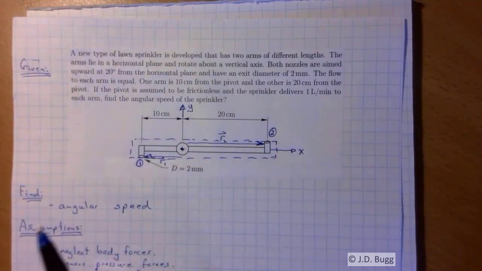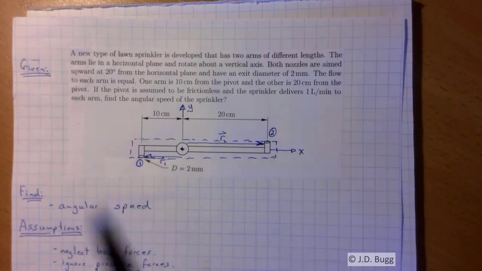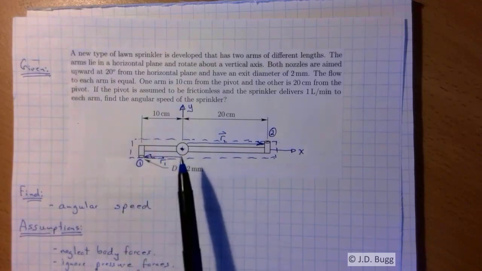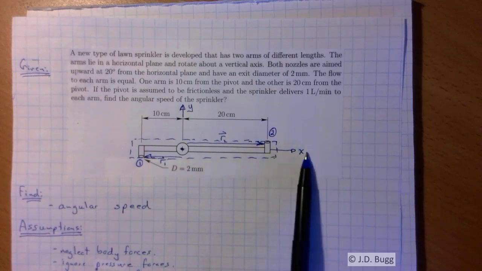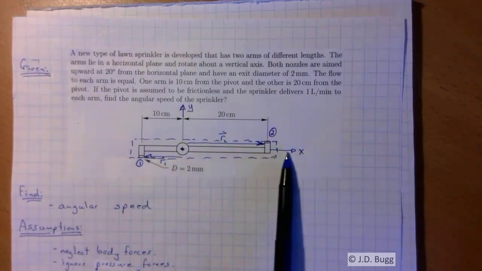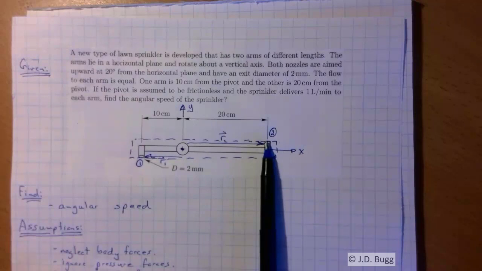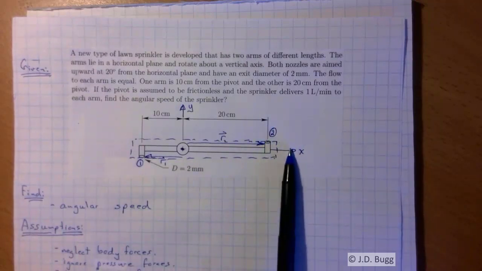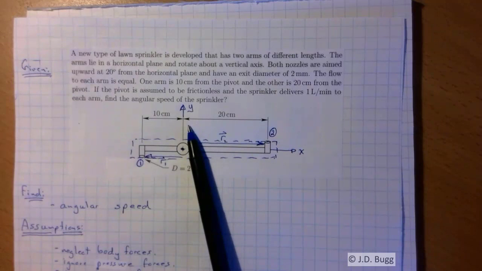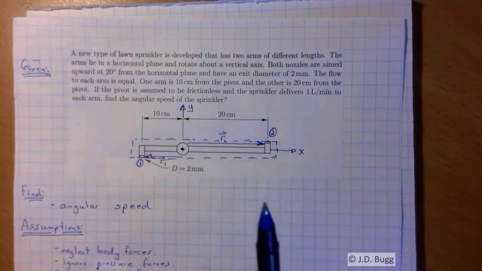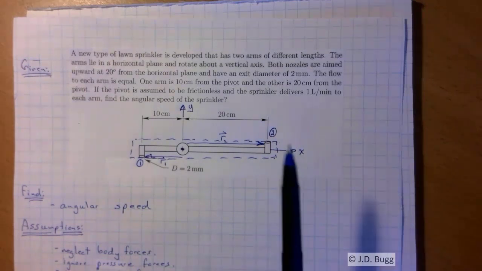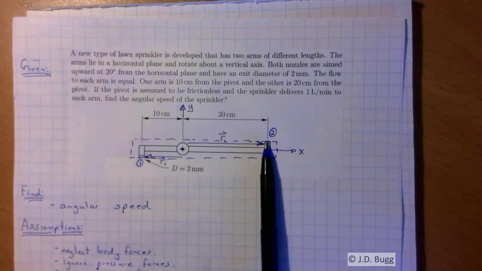Now realize that we're analyzing this thing at a particular instant in time. And the particular instant in time that we're doing this analysis is when this long arm happens to line up with the x-axis. So notice that the water coming out of here doesn't have an I component. It certainly has a J component, and remember it also has a K component because that nozzle is tipped up 20 degrees from the horizontal plane. So the water coming out of here has a K component and a J component.